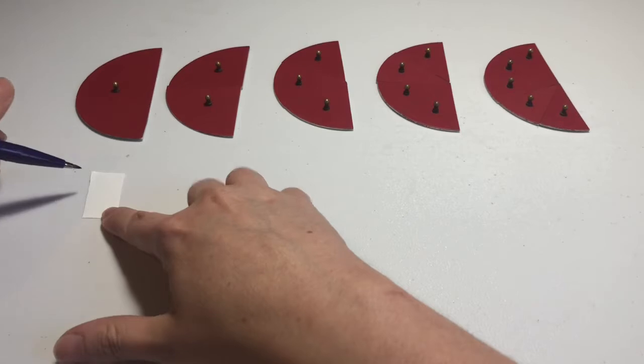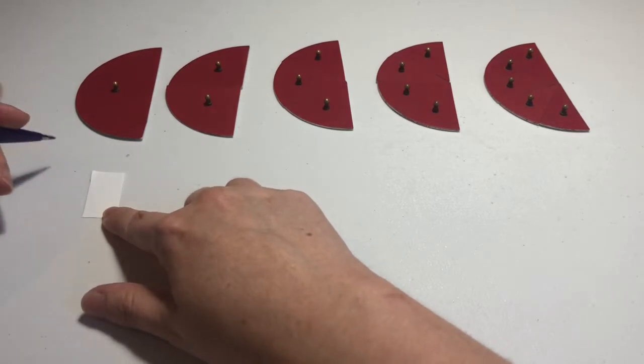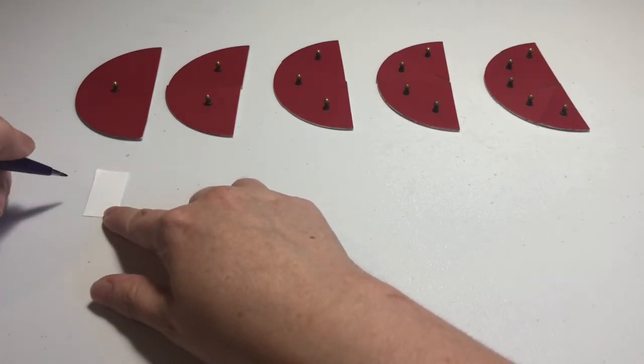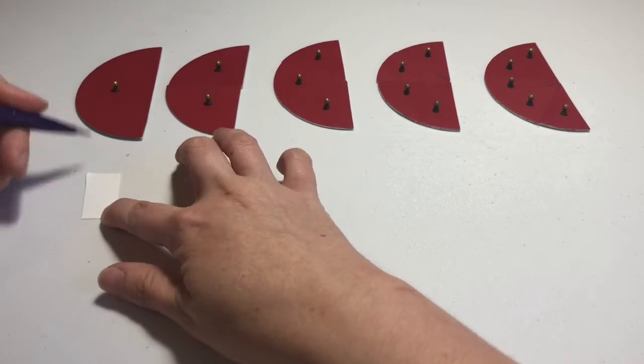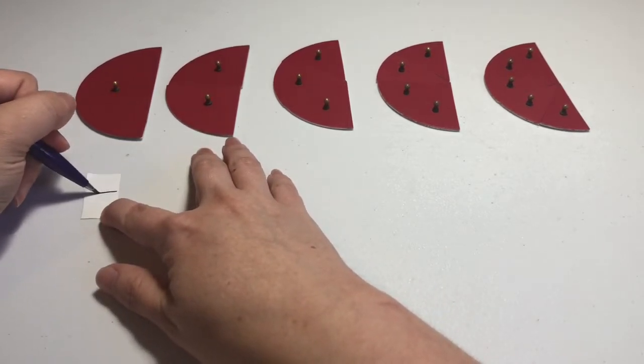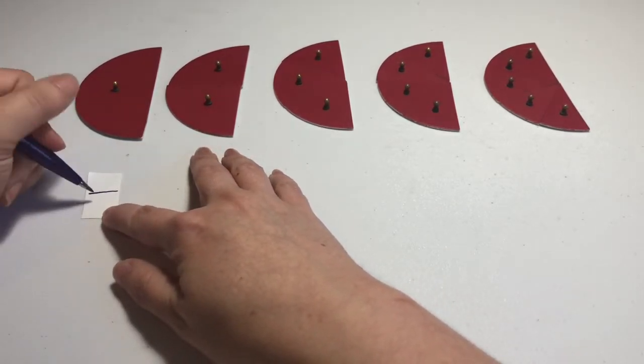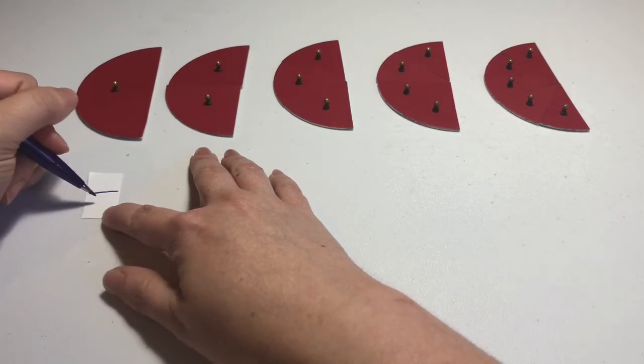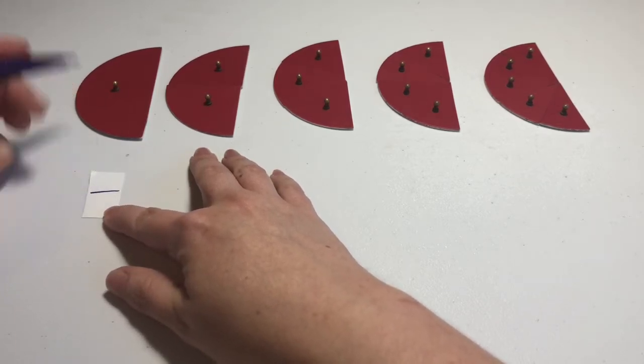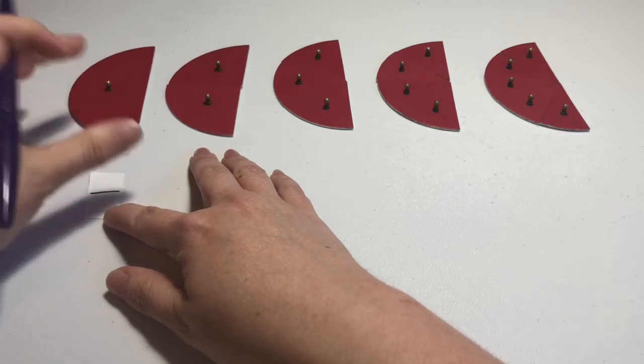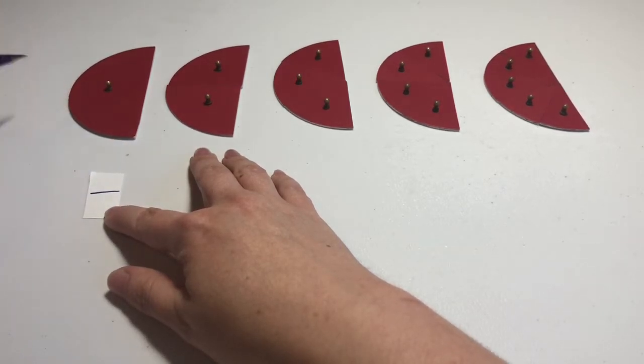Now, you'll notice that I don't have one of my black lines here, and that's because we're just going to write it. So I will make my black line for fraction. My denominator, my number on the bottom, tells me the fraction family, how many pieces the whole was broken into. In this case, it was 2.